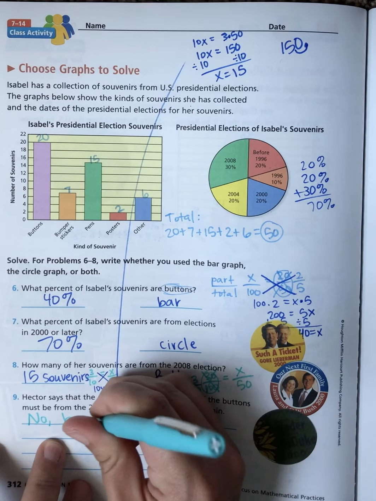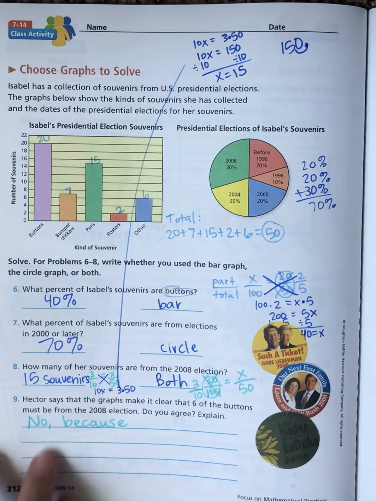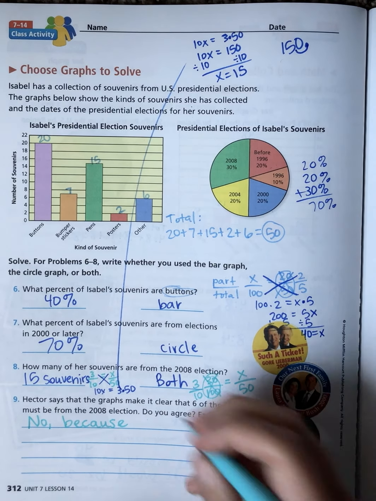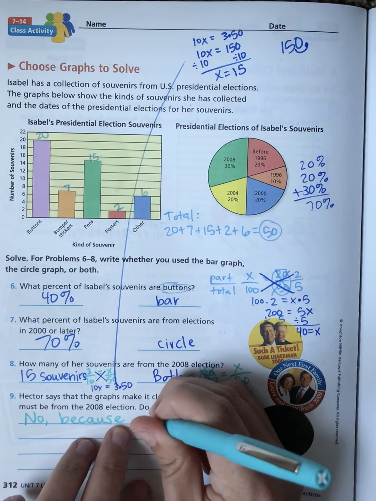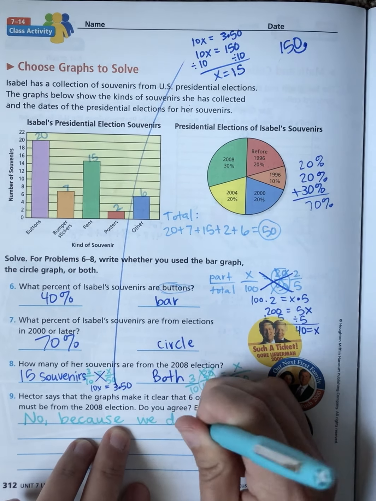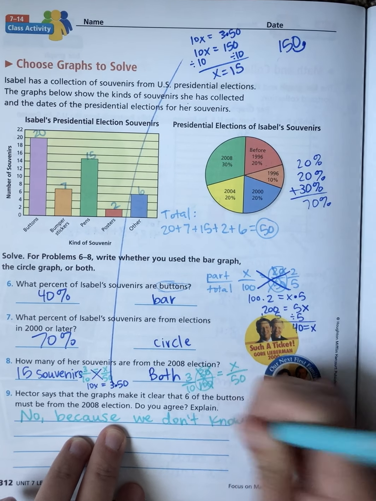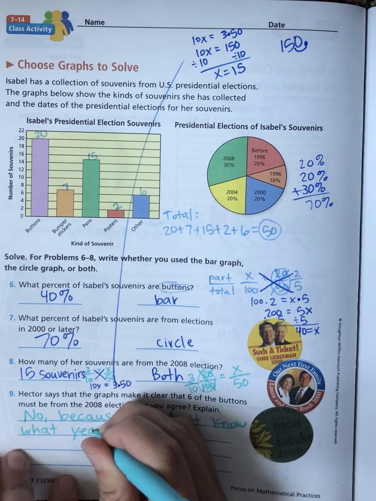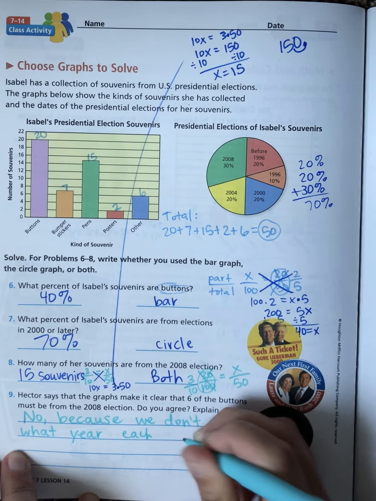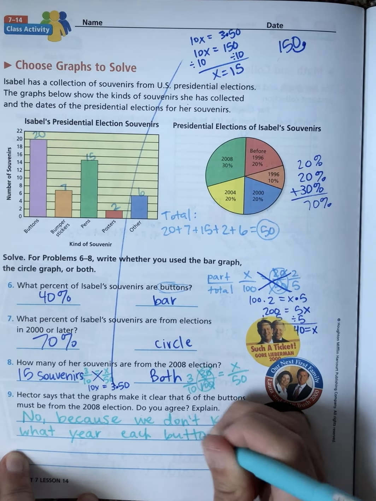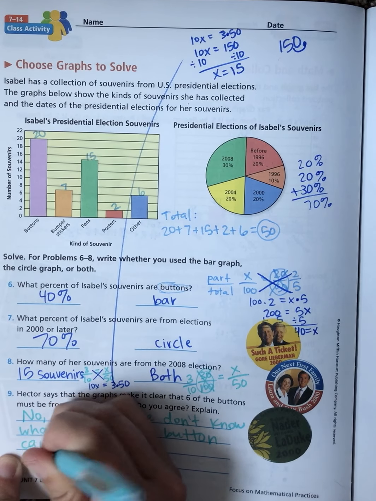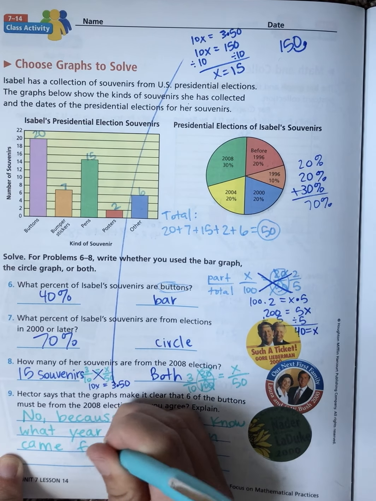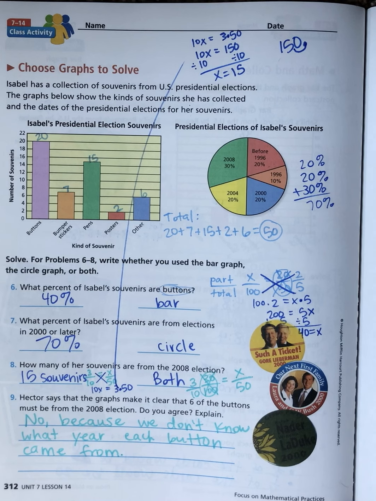because, let me write it out as I'm explaining it. I would say no because we don't know what year each button came from. So I guess it's possible that he's right.